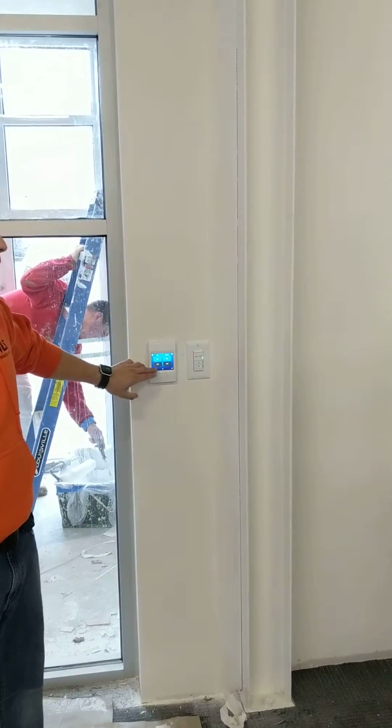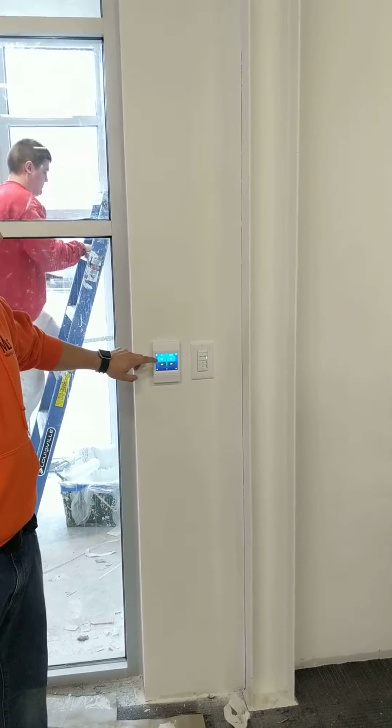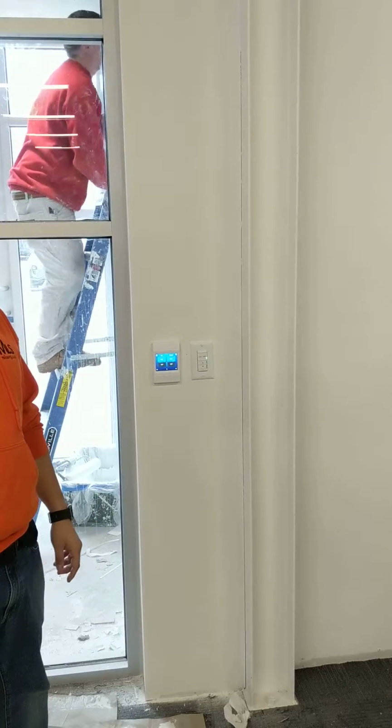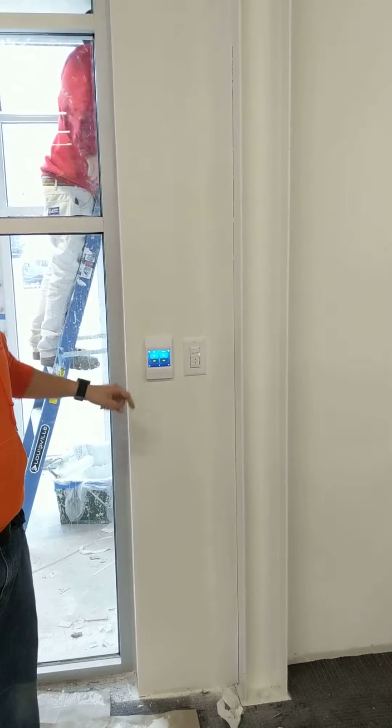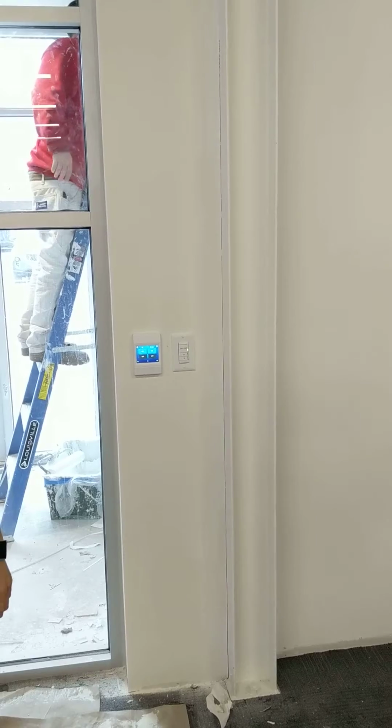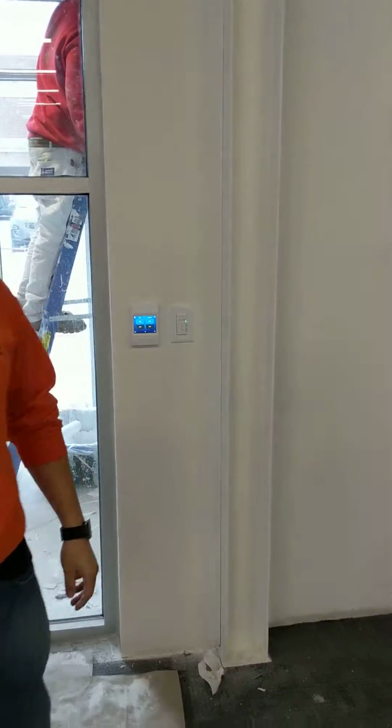So that's this space. The other space is going to be identical on the other side, except for the fact that it is only a single zone. So it's going to be the other open space as well as the mezzanine, which is just going to have a single on. Now the physical light switches, those two switches there, operate these lights as well? Yeah, absolutely.